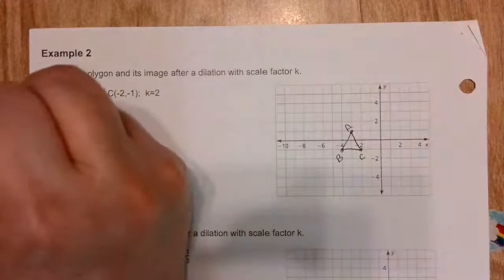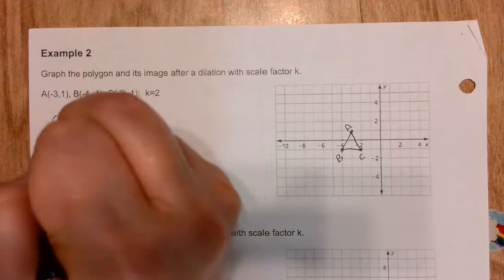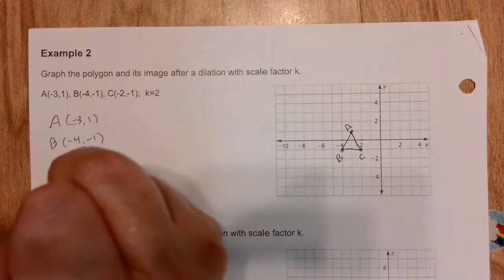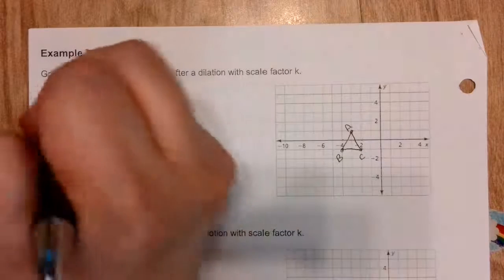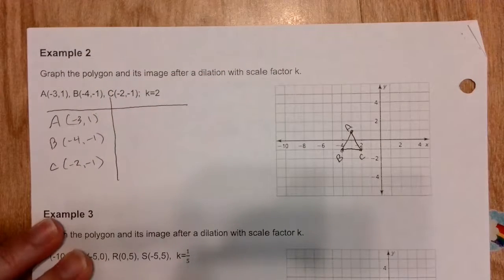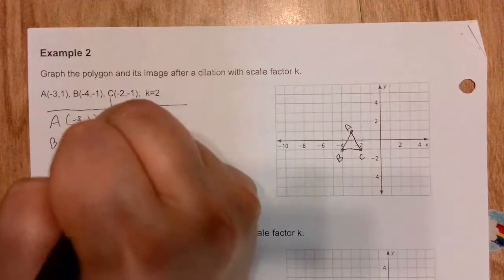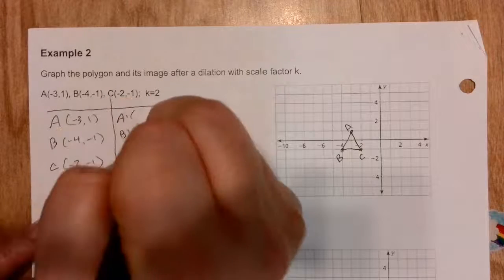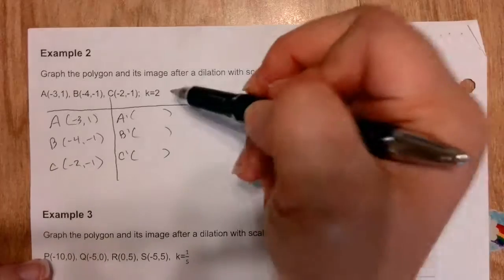Now when we do these, we're going to start just the same as before. Write your points down just like we did before. Make your T-chart just like we did before. A, B, C turn into A prime, B prime, C prime. K equals 2.